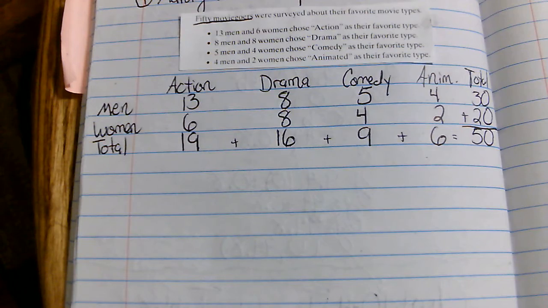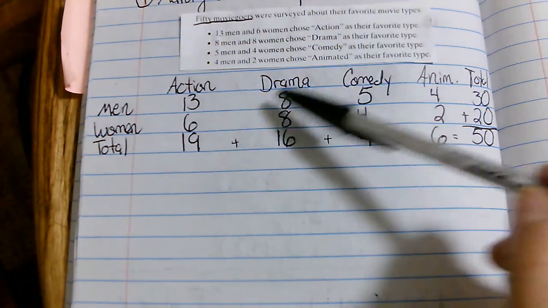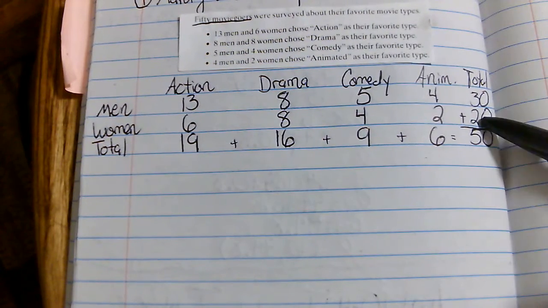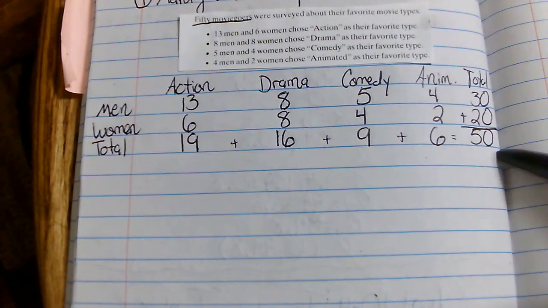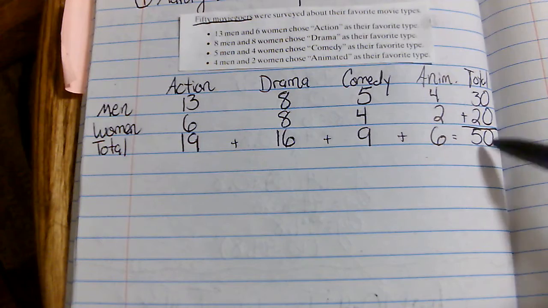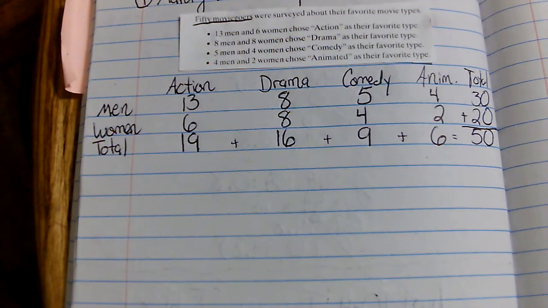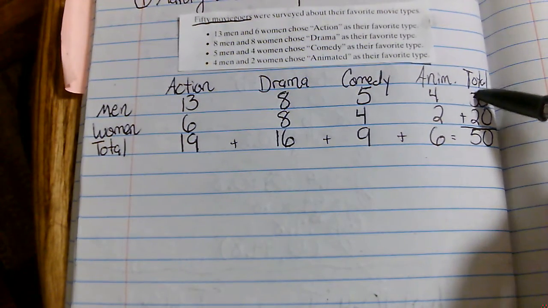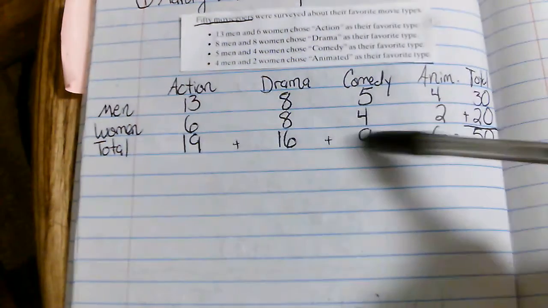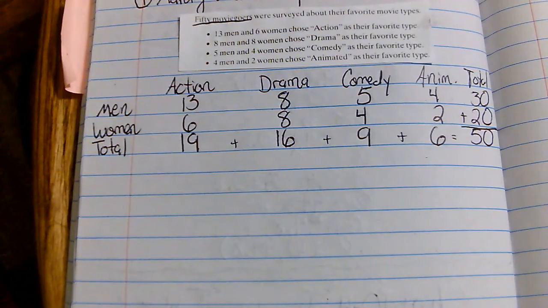Okay, so that is how you make a two-way table. You start by filling it in, you add up your totals, and then you get your final total, which should be the total number of people in that survey. And you should be able to add your totals from the columns and the rows, and it should equal the same number. If it doesn't, you do have to go back and check.